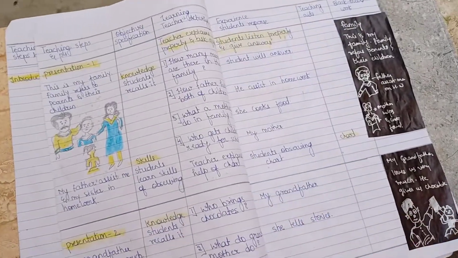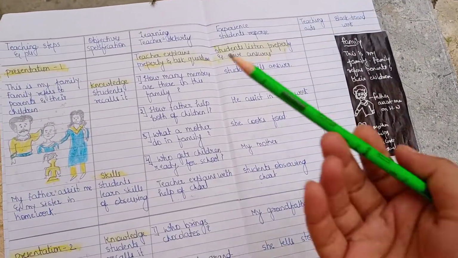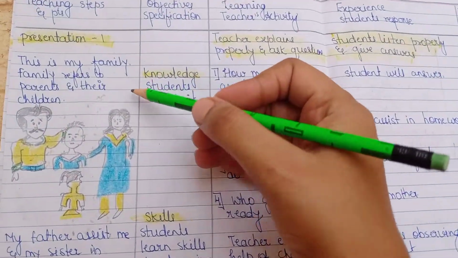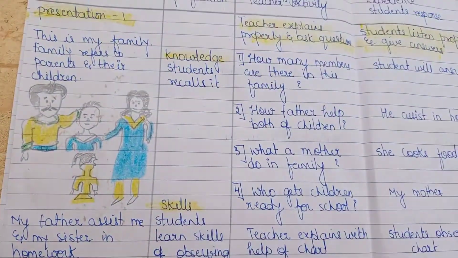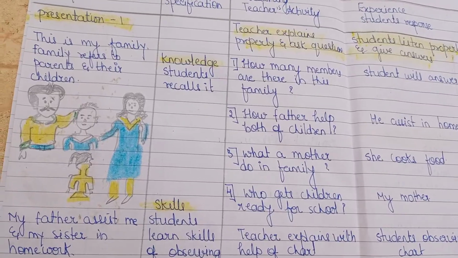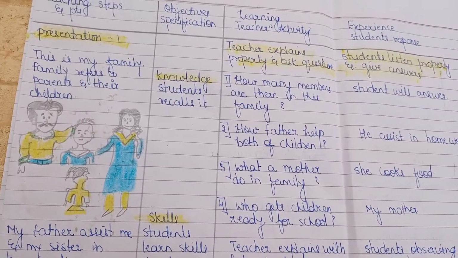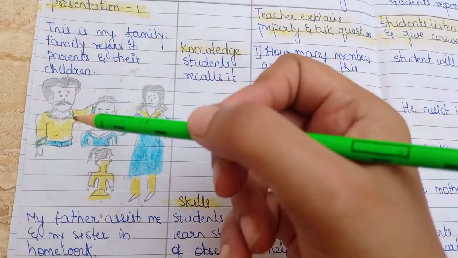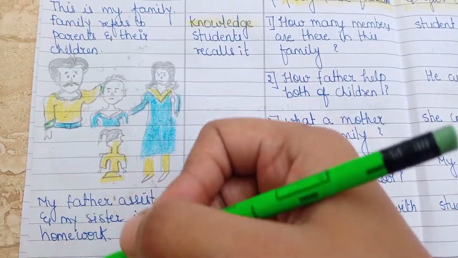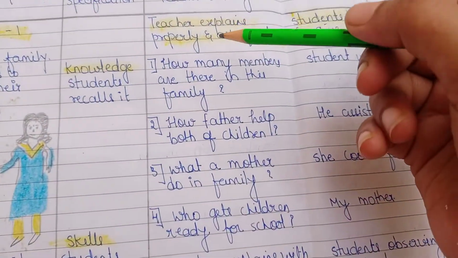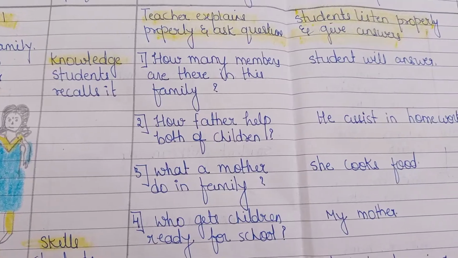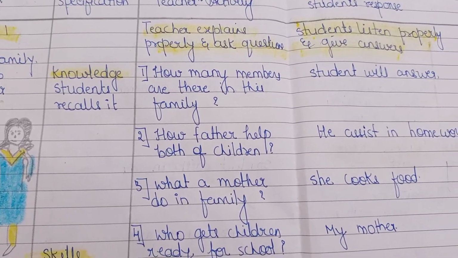Right? Now let's see the presentation. Presentation 1 you can see here. So this is the presentation. We can draw this on the blackboard also, or else if we have any chart or anything we can show it. And here you can see presentation questions related to that, which means after explaining we have to ask questions also.